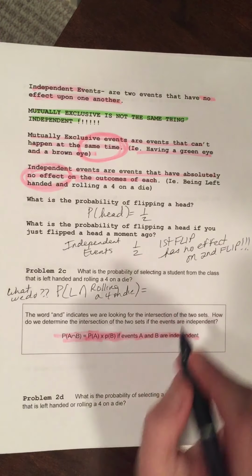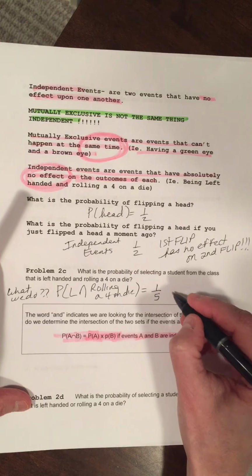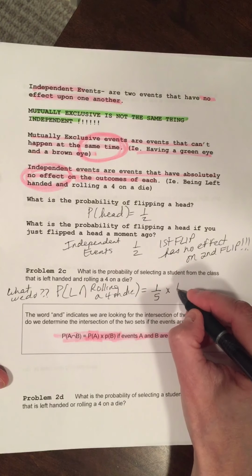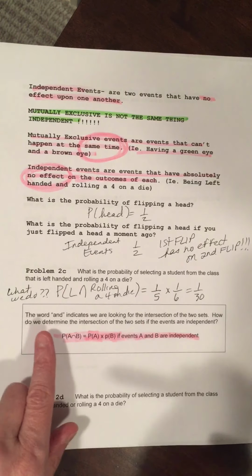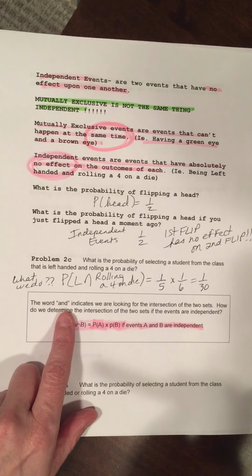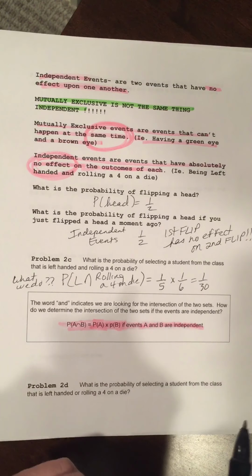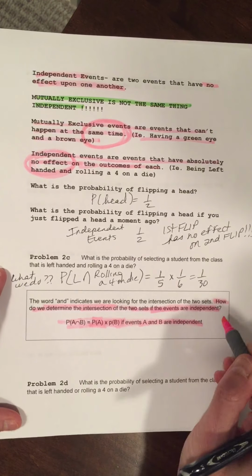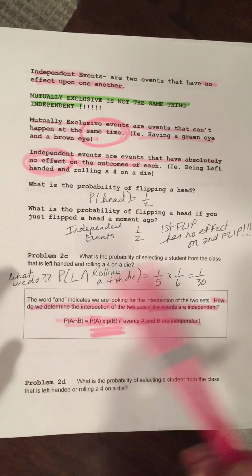So the probability of being left-handed, we said, was 1 over 5, 5 over 25. And the probability of rolling a 4 on a die was 1 over 6, so 1 over 30. So hold on, let's take a look. The word and indicates that we are looking for an intersection. We know that. How do we determine the intersection of two sets that are completely independent? We multiply them. We multiply them.